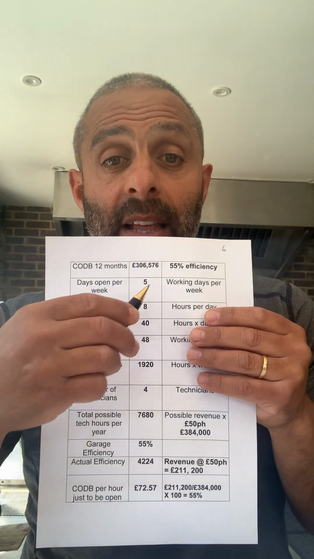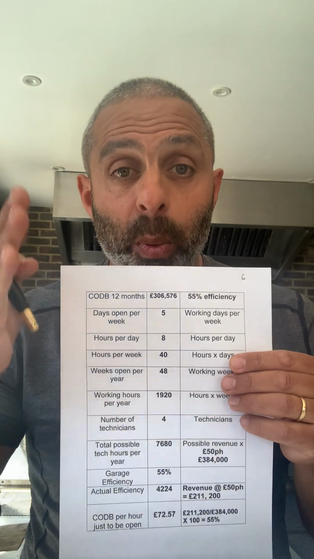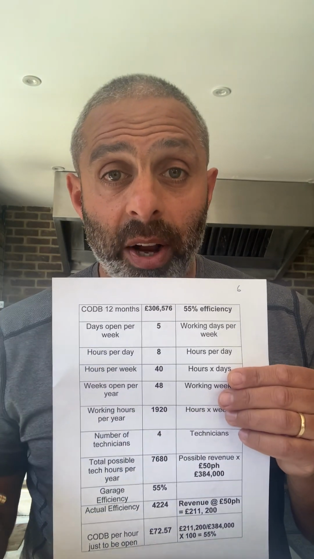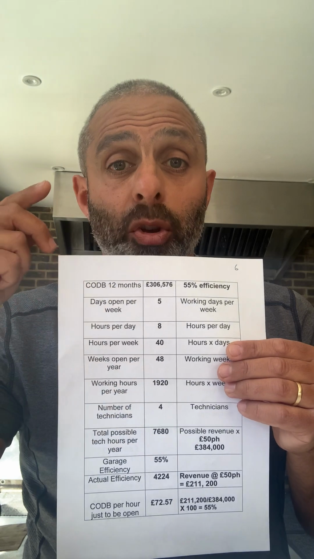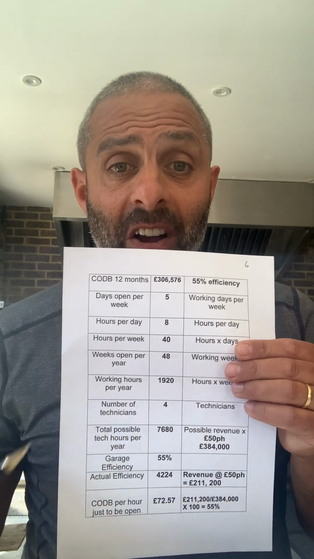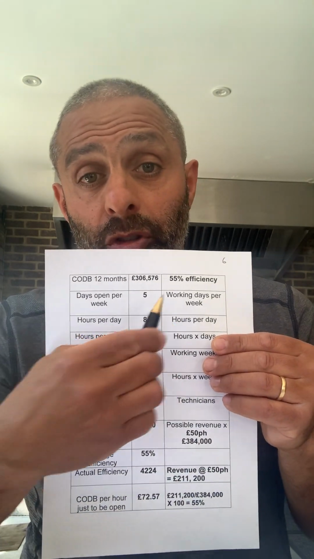So you divide that into that, and then you get a new cost, which is an astonishing £72 an hour. And trust me when I say to you that if you do this calculation correctly and your figures are tight, you're not going to be far off from that 55%. Obviously, if your costs are lower than that, then that cost of labour will drop down too.